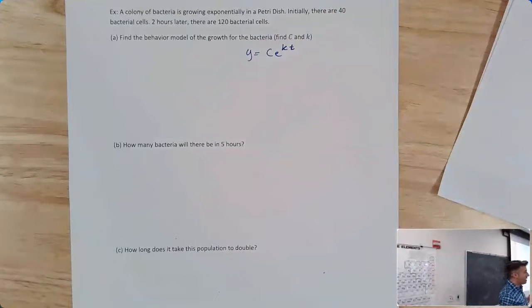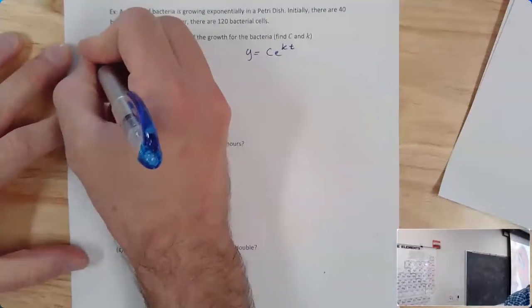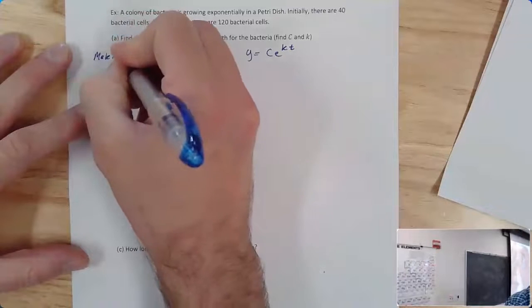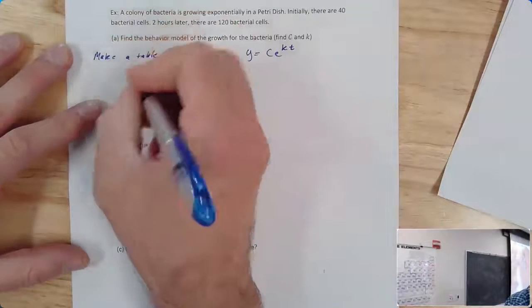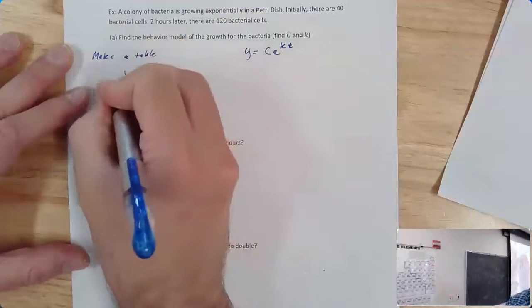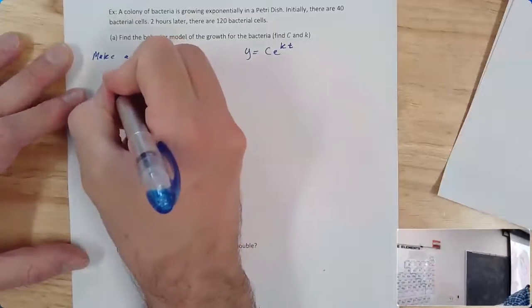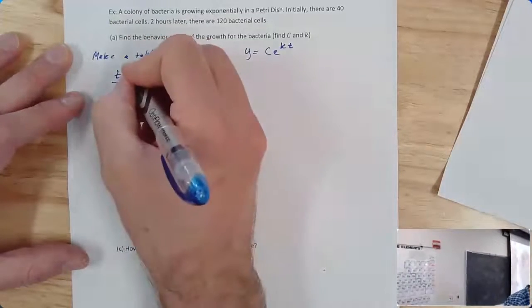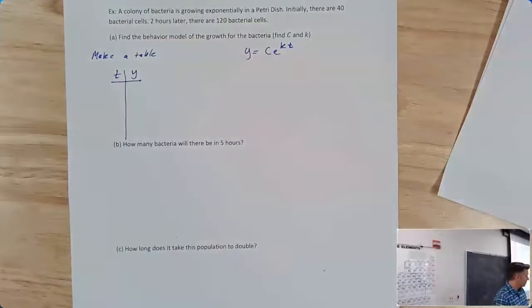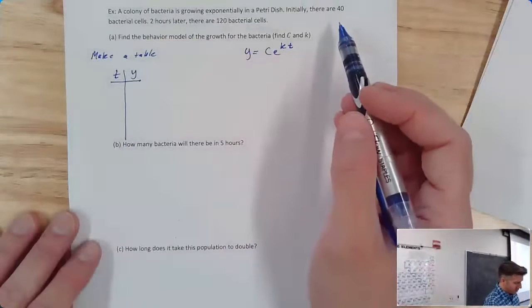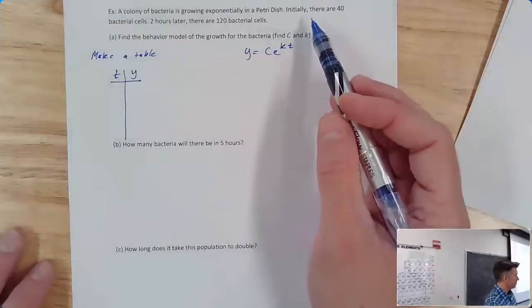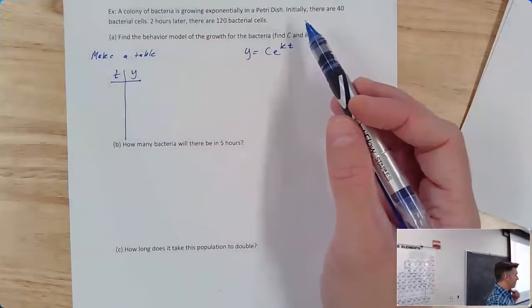I am a big fan of writing down the following sort of thing. I like to make a table. It's a really kind of simple table. I'm going to make a table of time values or input values on the left and y values or output values on the right. So then I'm going to write down what I know. I know that there are 40 bacterial cells initially. So at what time do I have 40 bacterial cells?